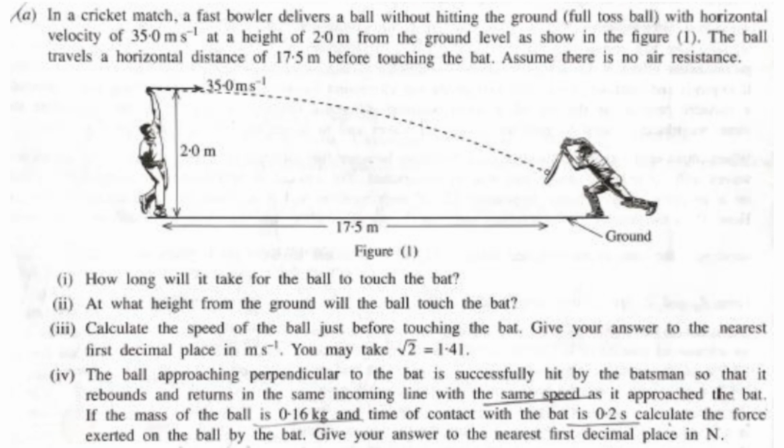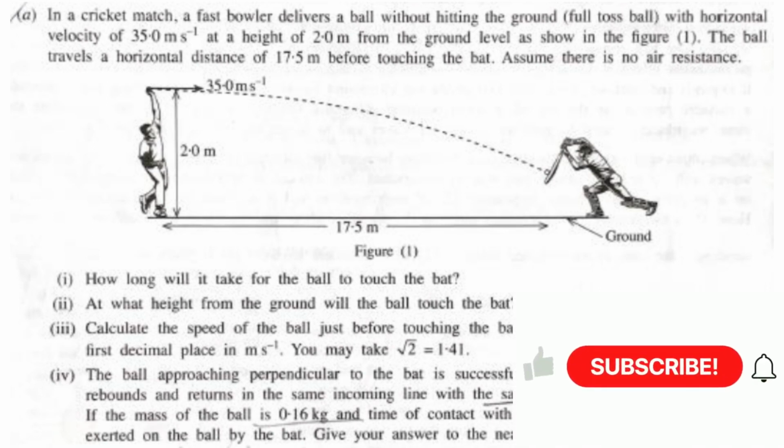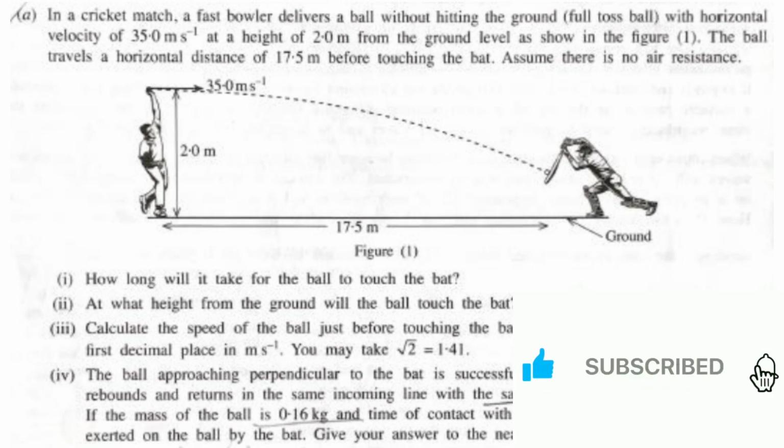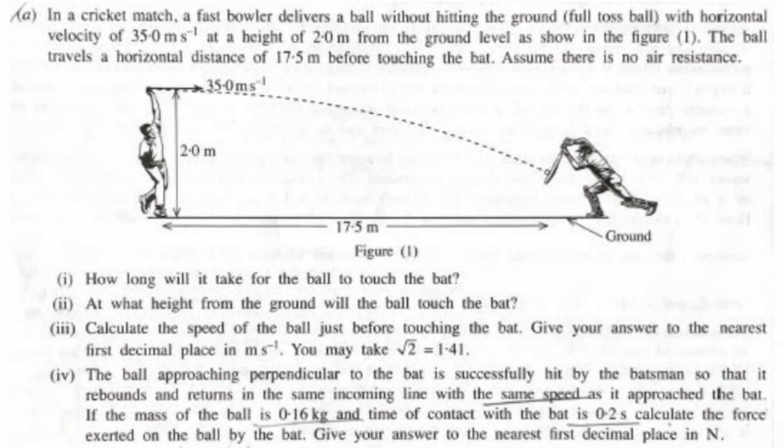Part A. In a cricket match, a fast bowler delivers a full toss ball, without hitting the ground, with horizontal velocity 35 meters per second at a height of 2 meters from the ground level, as shown in Figure 1. The ball travels a horizontal distance of 17.5 meters before touching the bat. Assume there is no air resistance.